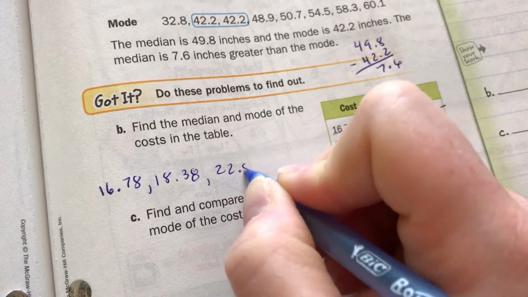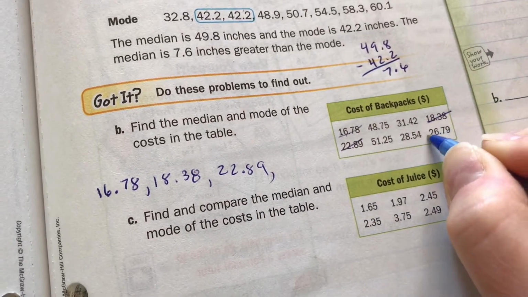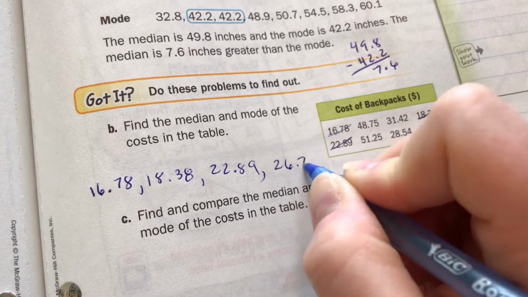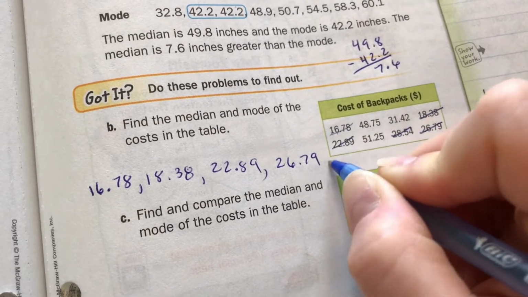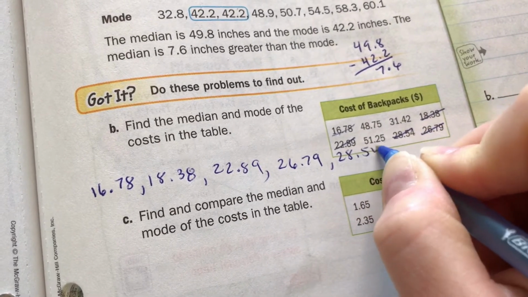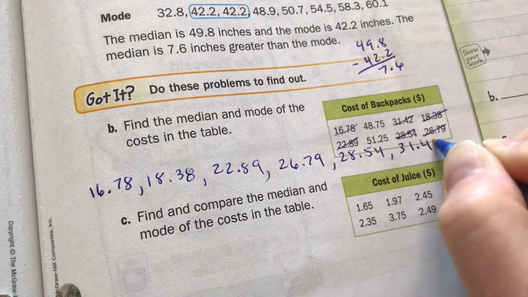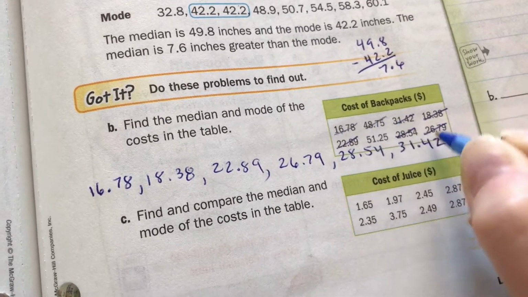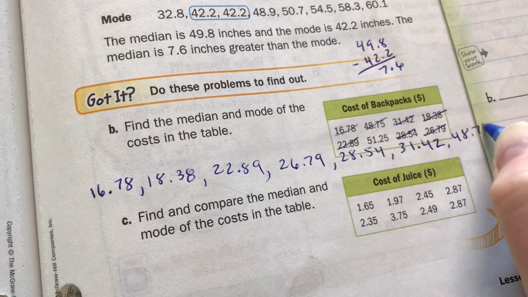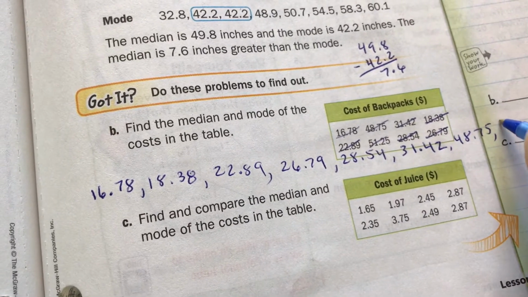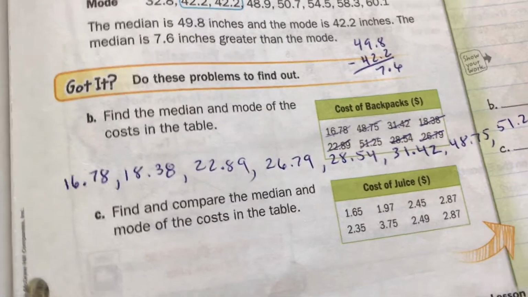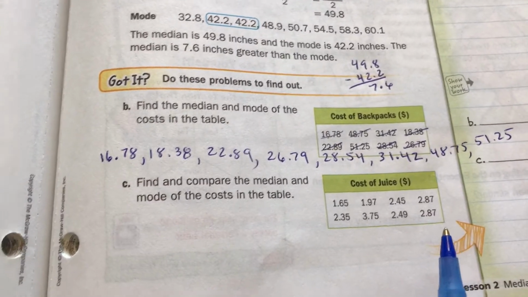22.89. Then there's a 26. Then a 28. 31. See, I'm telling you, the worst part of this whole thing is ordering the data. Now we're in the 40s and 51.25. So now we need to find the center.